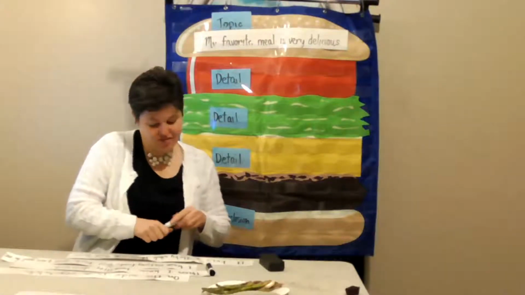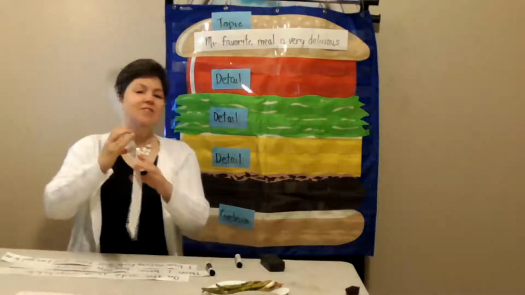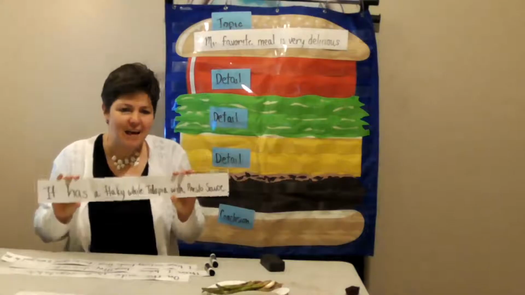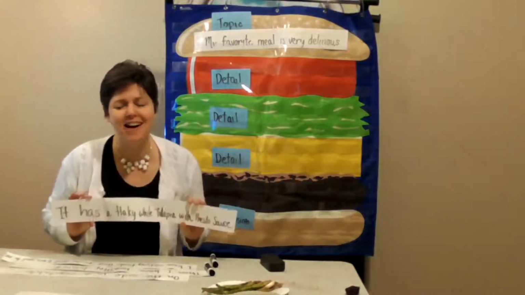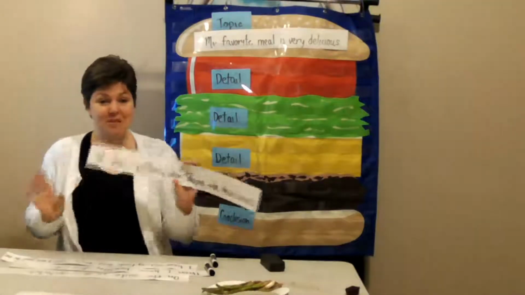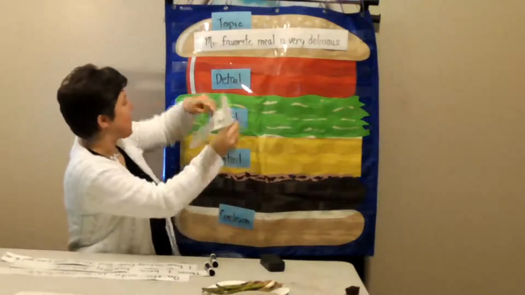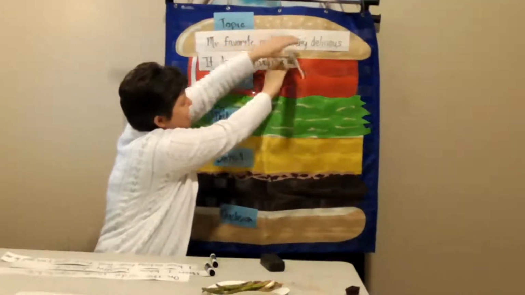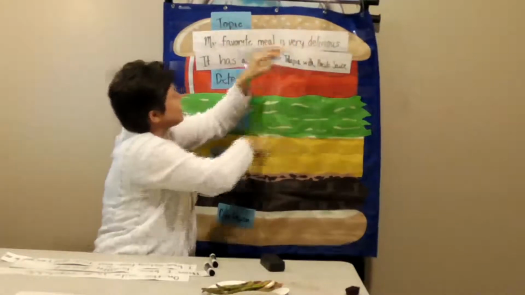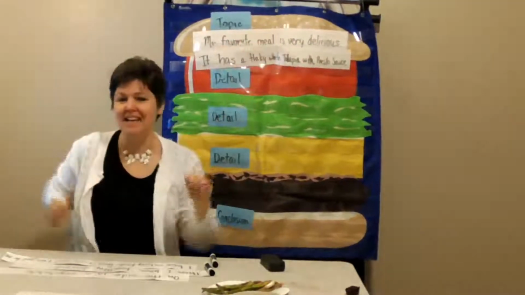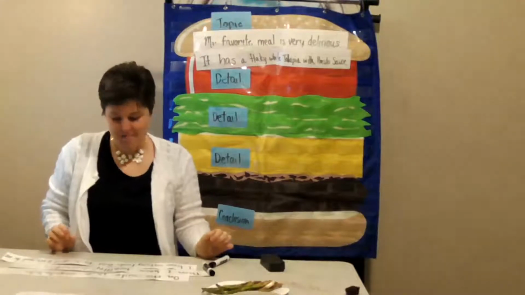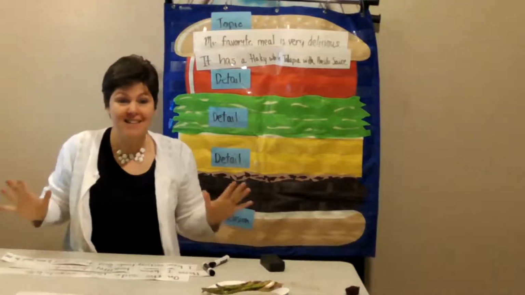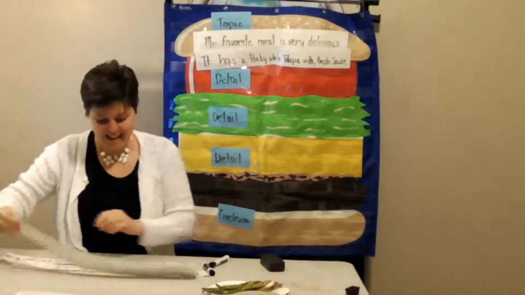Okay, not just fish. The fish is a flaky white tilapia with a pesto sauce. Oh, my mouth starts watering just even thinking about that. Hey, but that's the kind of detail we're talking about, okay? Get really specific so there is no question about what the favorite food is, okay?